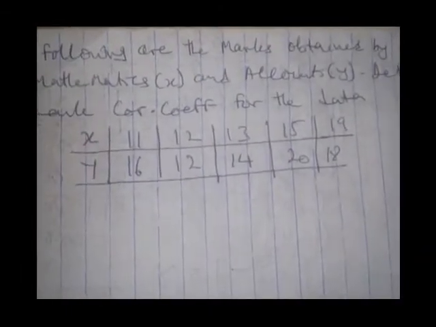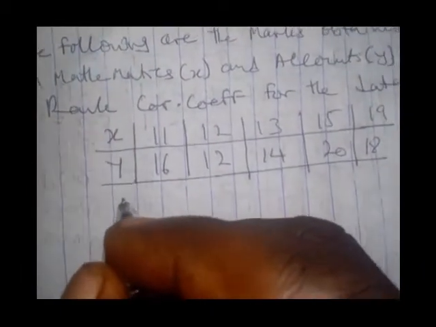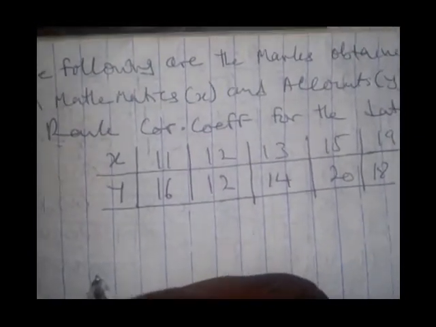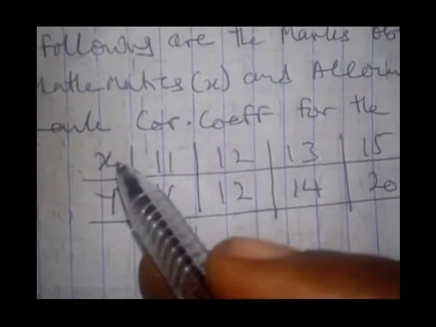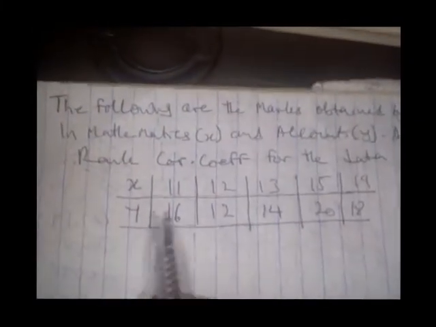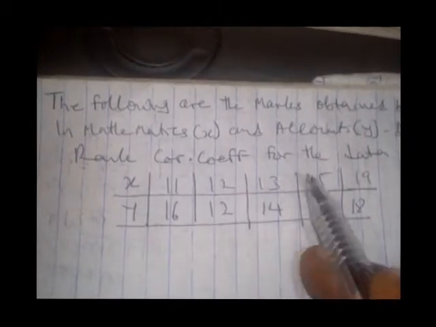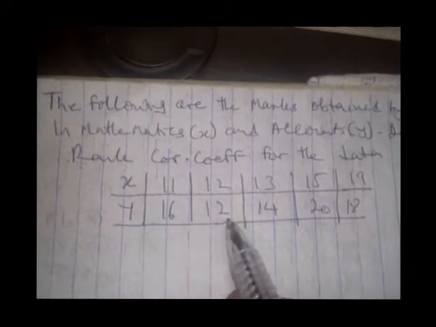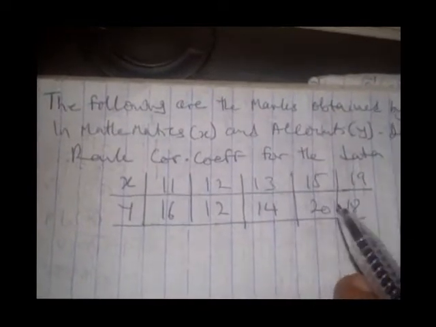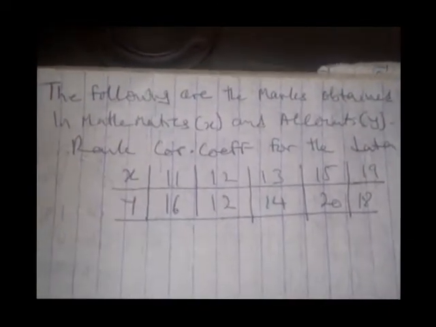Here, the marks are not given in ranks, so you will need to do the ranking yourself. So here is x, y. X is 11, 12, 13, 15, 19. Y is 16, 12, 14, 20, 18.